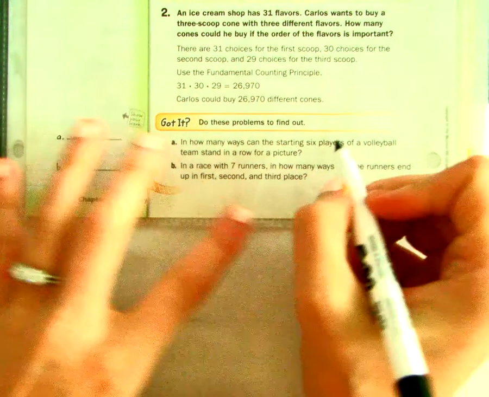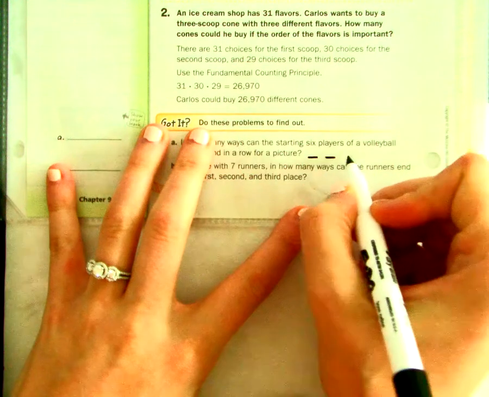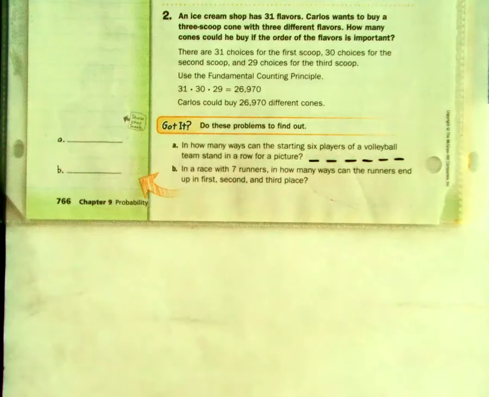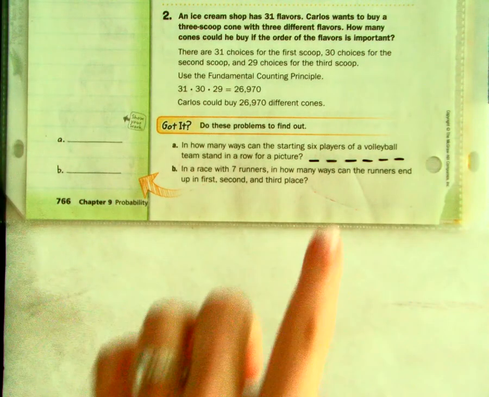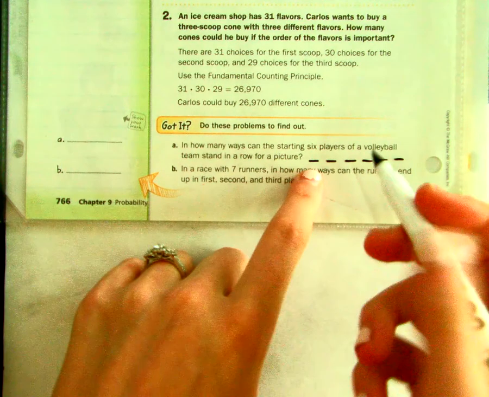So when we use permutations, we're figuring out how many different ways we can order these. So the first thing that I always start with is, how many are we choosing? How many different places do we have? Well, we have 6 volleyball players. So I draw my 6 different positions out. And then I ask myself, how many people could stand in the first spot? Well, we could have 6.